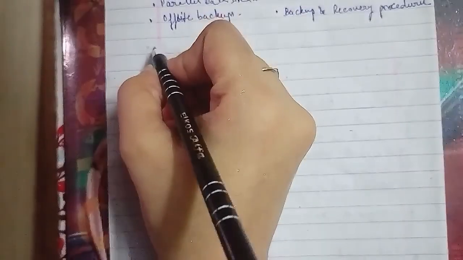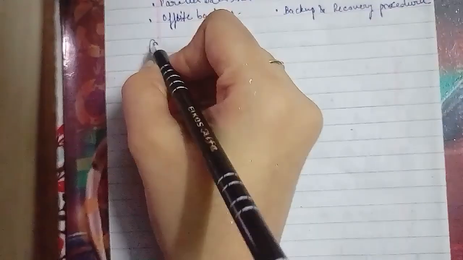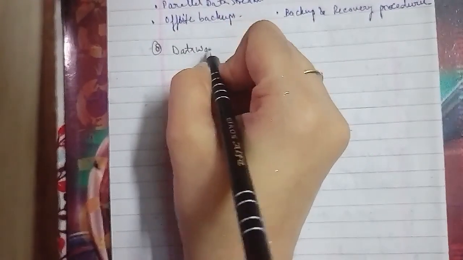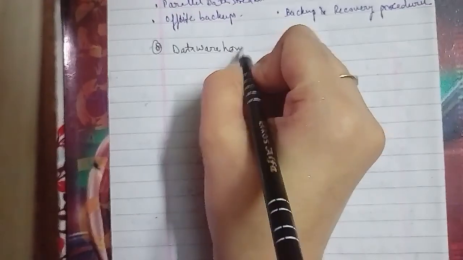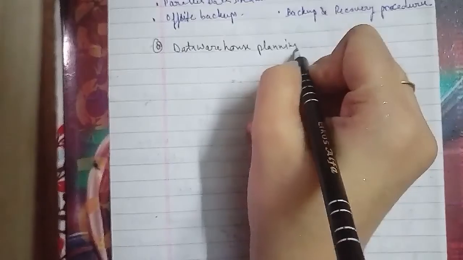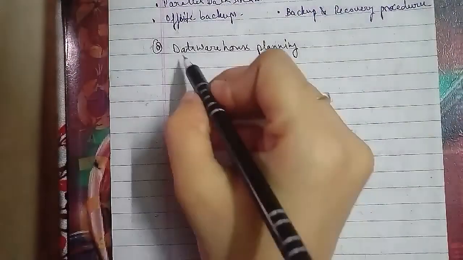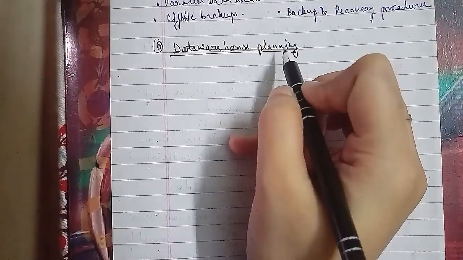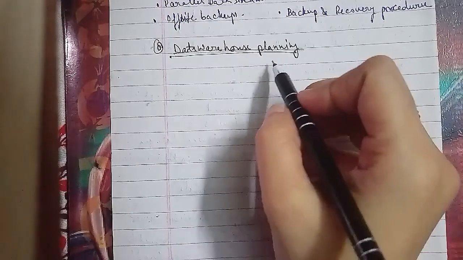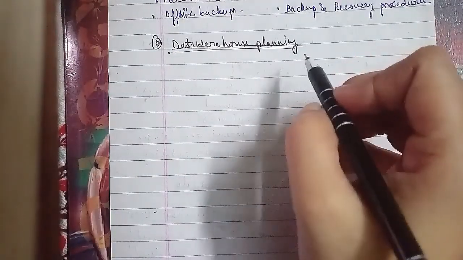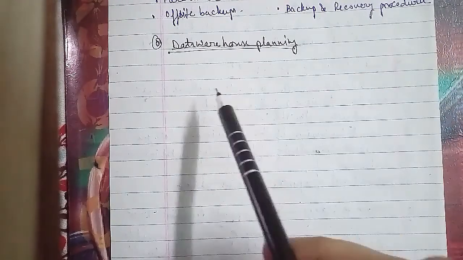Now we'll discuss your data warehouse planning. The question arises: what is data warehouse planning and what are its activities? So we'll go ahead and discuss in detail.